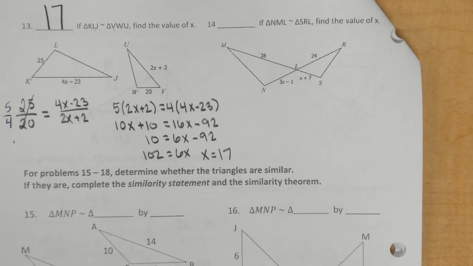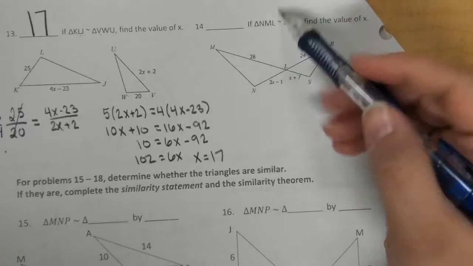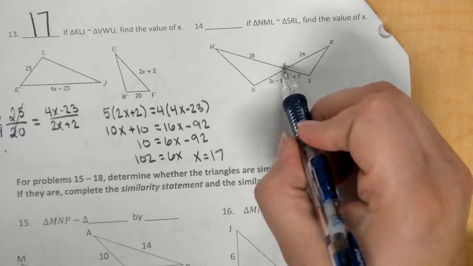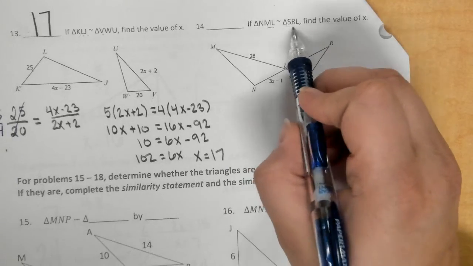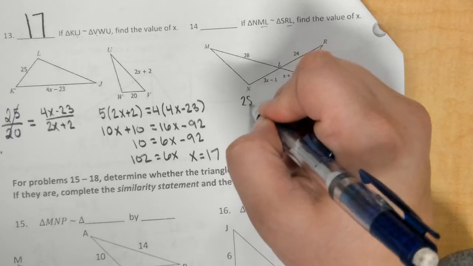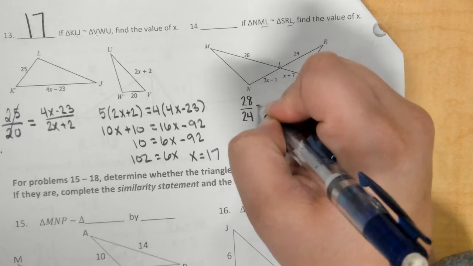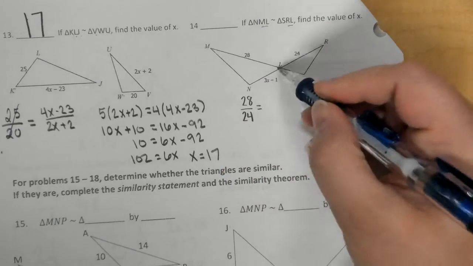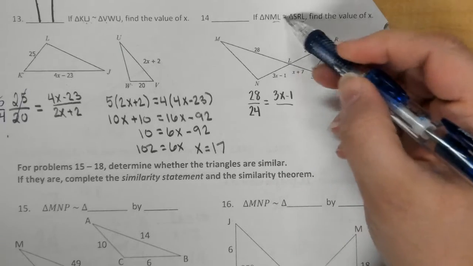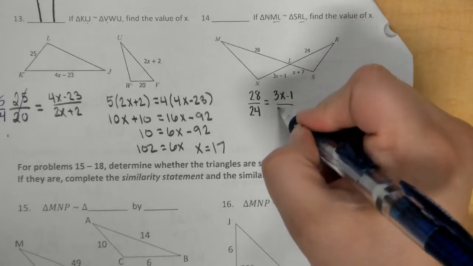Okay, in 14, same idea. If that's confusing to you, then I would use the similarity statement. So ML goes with RL, so 28 over 24. And then NL would go with SL, which is x plus 7.